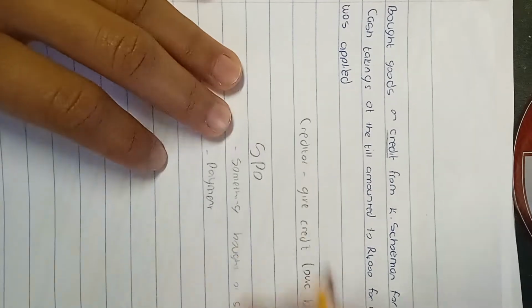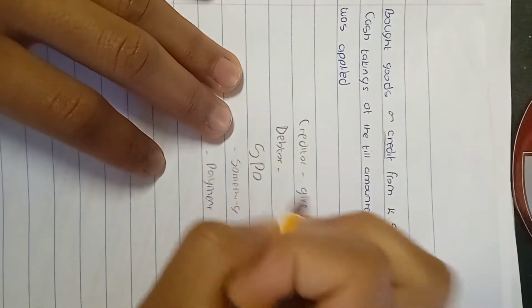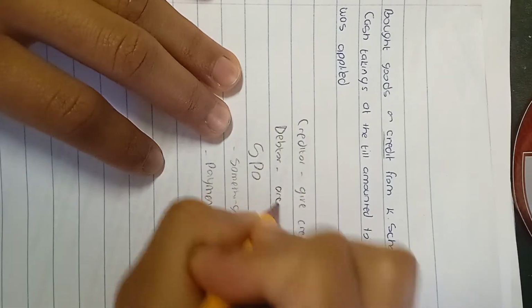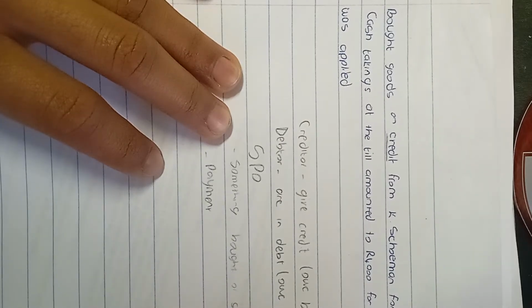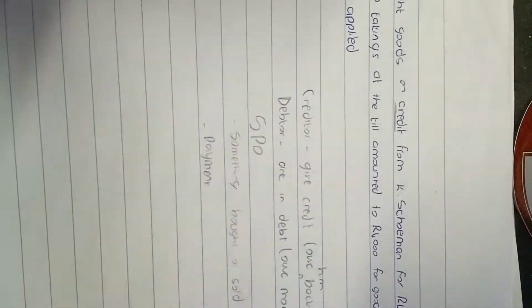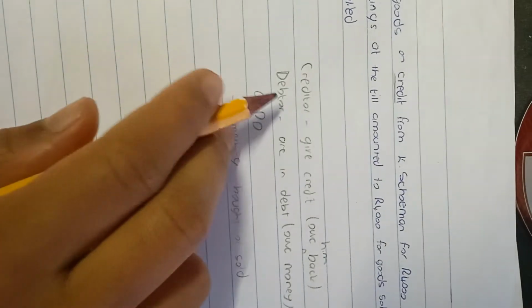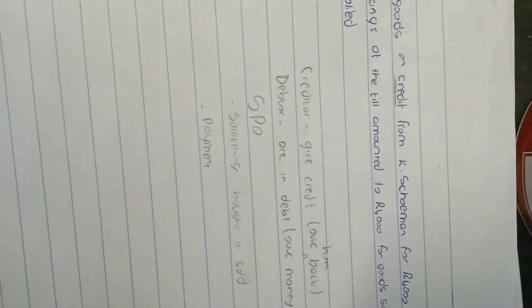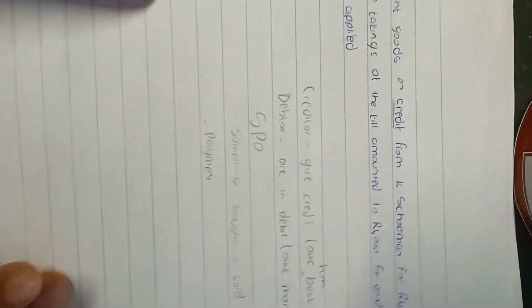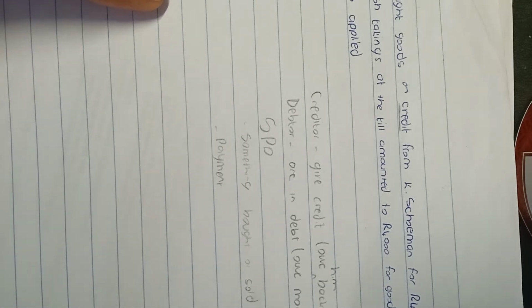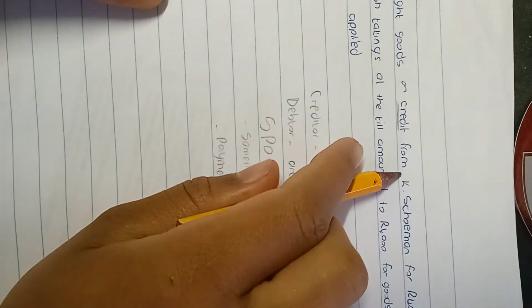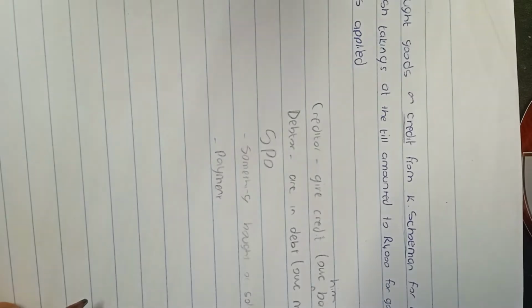And if you are a debtor, you are in debt. You owe the money. So a creditor is the person we owe back, and a debtor is the one that owes us. If you are in debt, you must pay the money back. In this case, we bought goods on credit from the consumer. Now you ask who gave the credit, who owes who? If we bought it from him, it means he gave it. We took goods from him and must pay it back later.